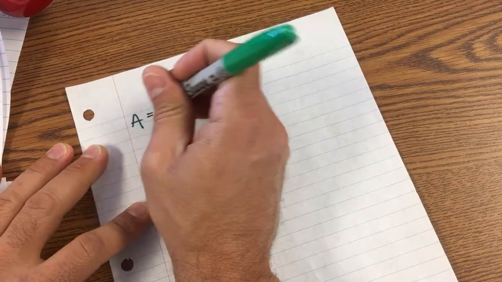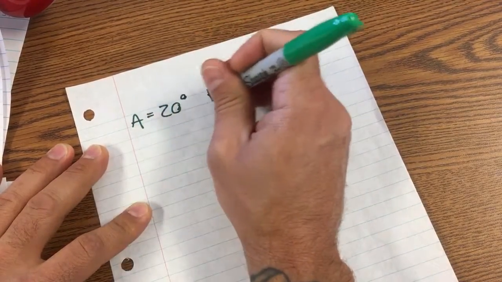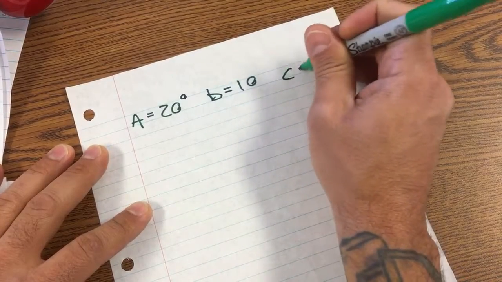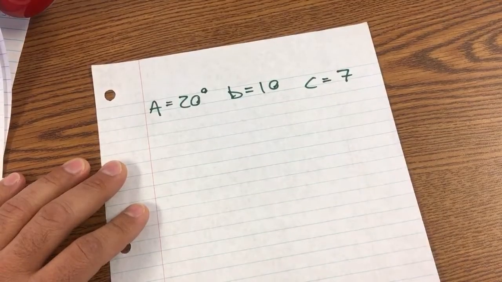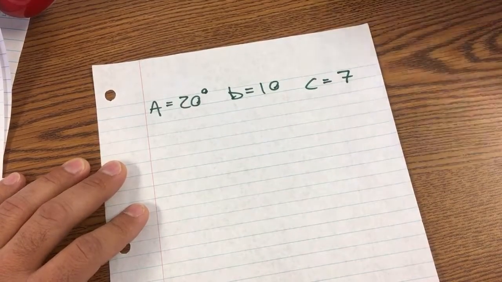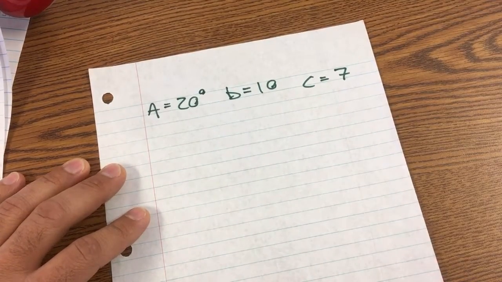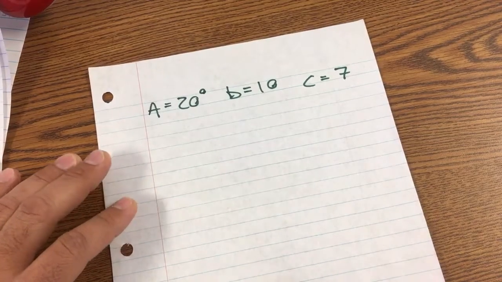All right, so I'm gonna do a couple of examples. It tells me A equals 20 degrees, B equals 10, C equals 7. So I'm gonna go through the process with my law of cosines, meaning I'm gonna find the other side, but this time the other side is actually called A.